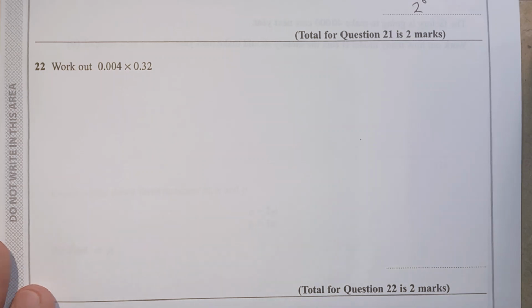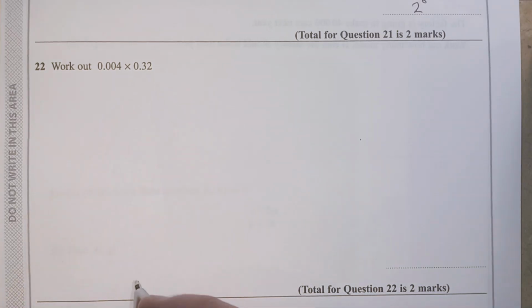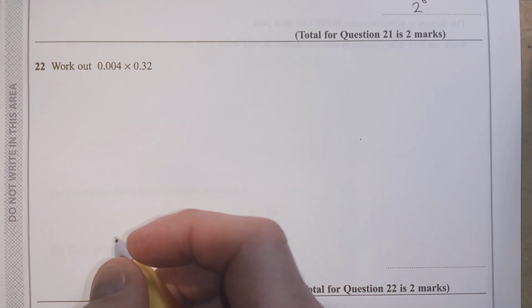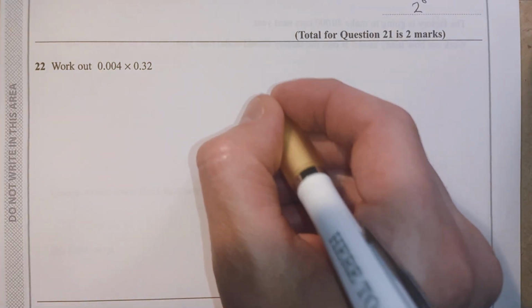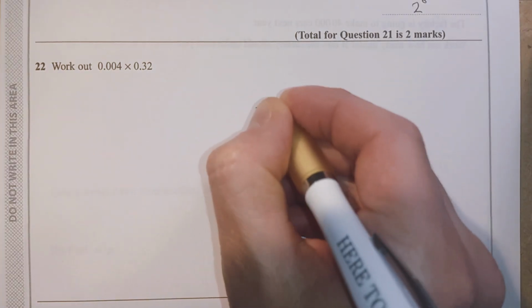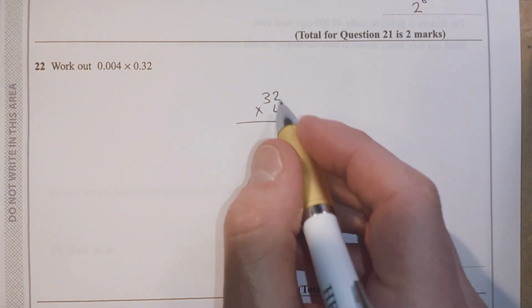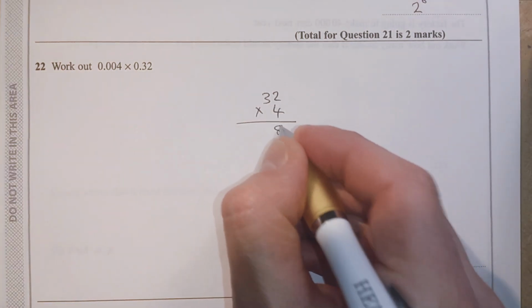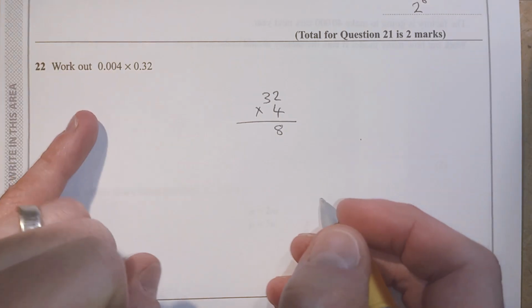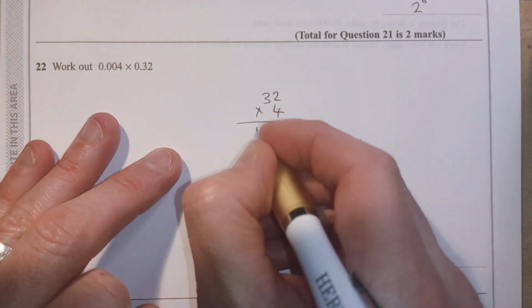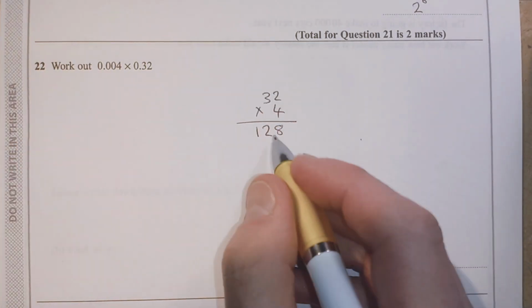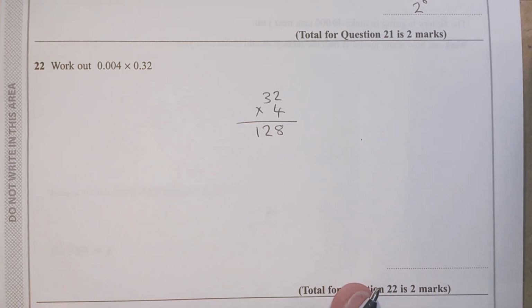Question 22. Work out 0.004 times 32. Sorry, times 0.32. I'm going to ignore all the decimal points. I'm just going to do it as 4 times 32. 4 times 2, or 2 times 4 is 8. 3 times 4, 4, 8, 12. So we've got 128. Now we can put the decimal point in.